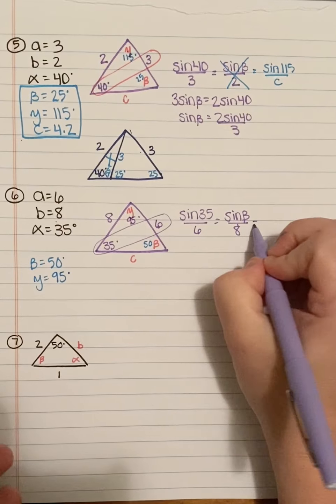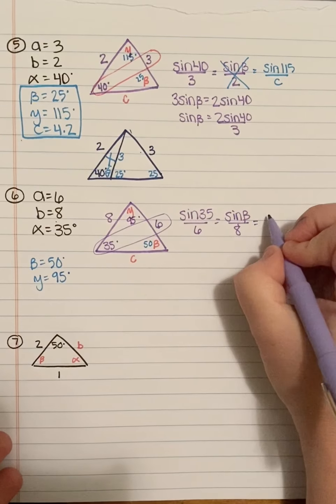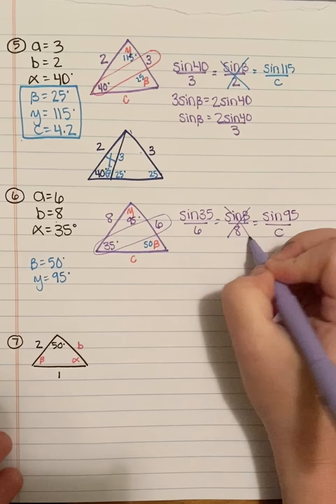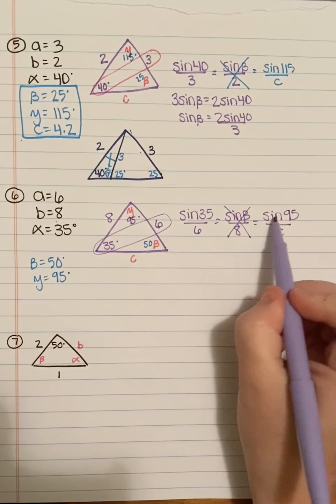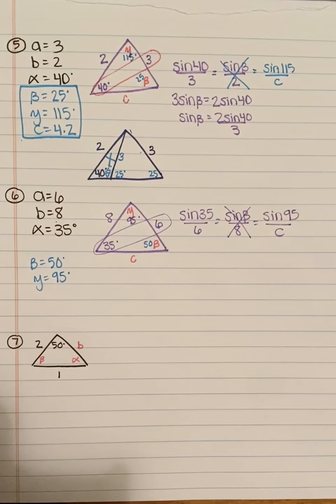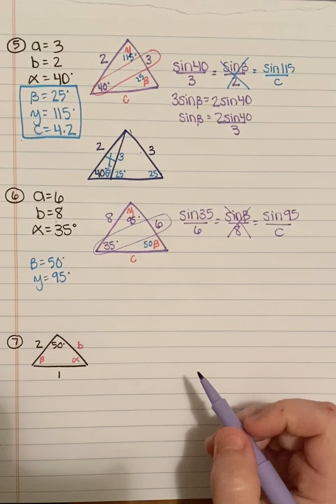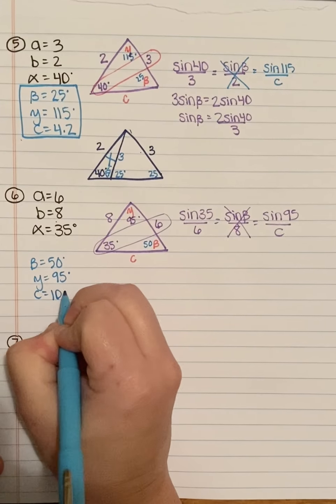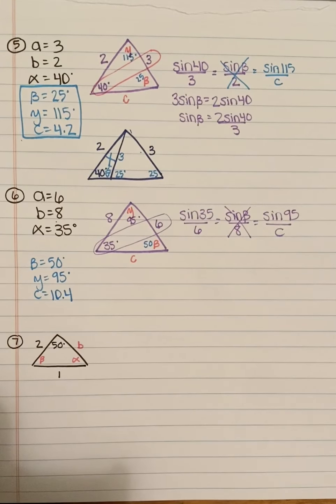To find C, I'm going to come over here and set up my other proportion, sine of 95 over C. Not using this one. I'm going to solve for C by cross multiplying here and dividing here. So 6 sine 95, this is what I'm typing into my calculator, divided by the sine of 35 is going to give me this side, which is going to be 10.4. So that's the other side that I solved for, 10.4. All right, now that's one triangle.